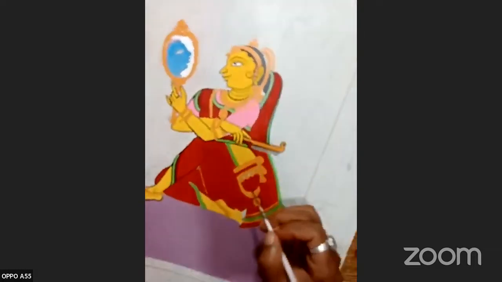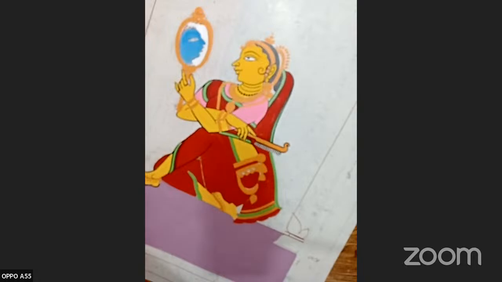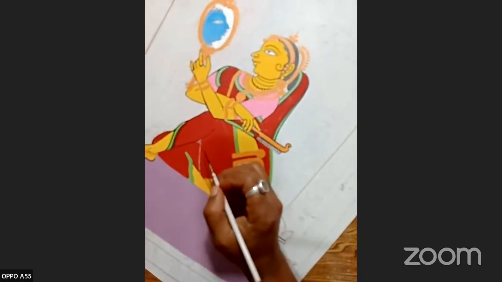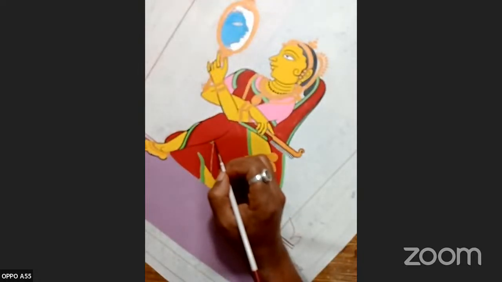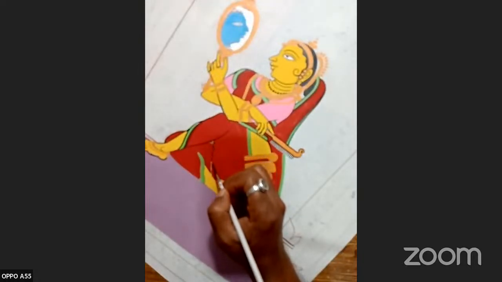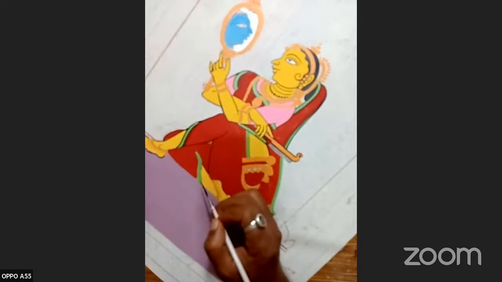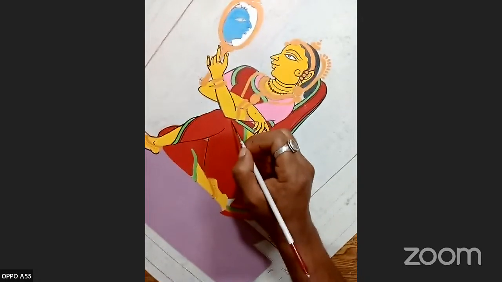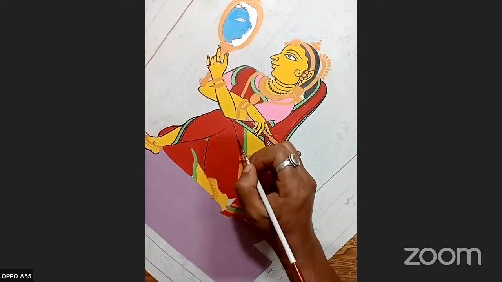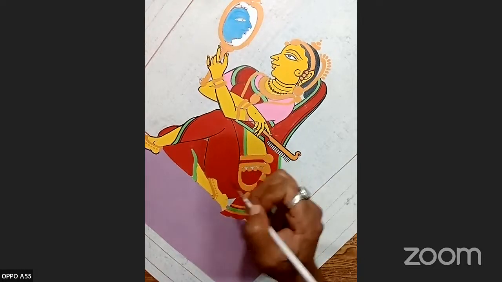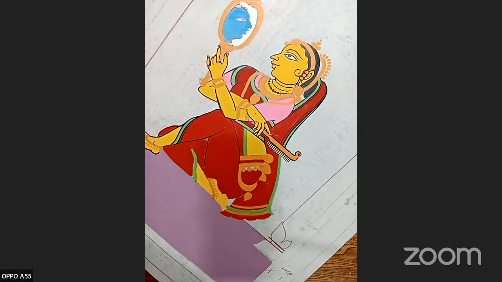Lord Jagannath is another avatar of Lord Krishna. And there is an entire story behind why we paint these deities, and why artists like Bhaskarji have painted such themes.